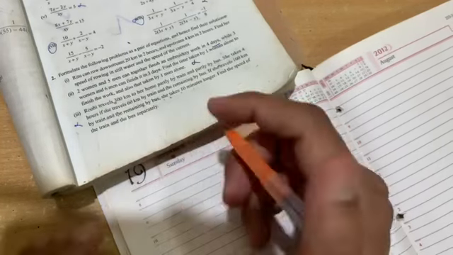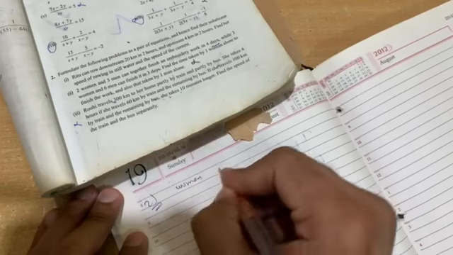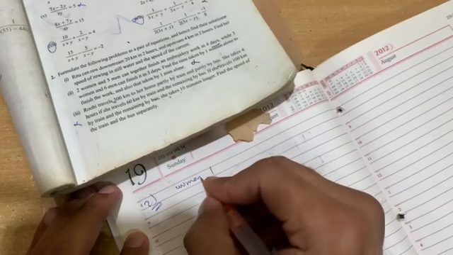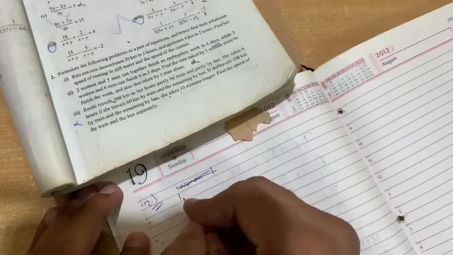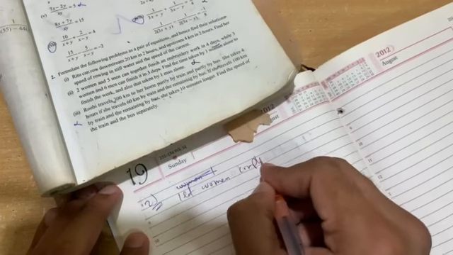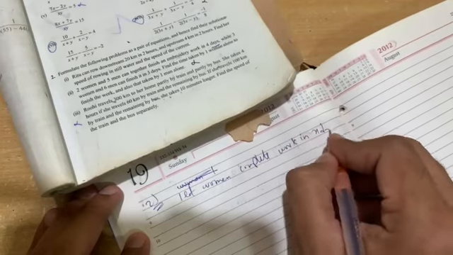Similarly, in this case, let women complete the work in X days.